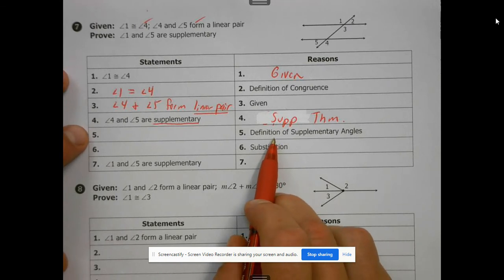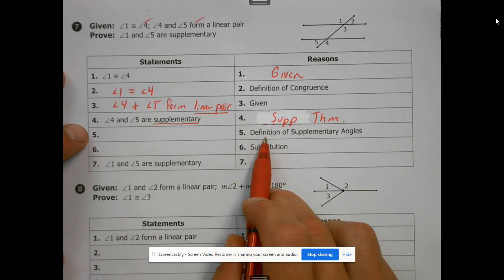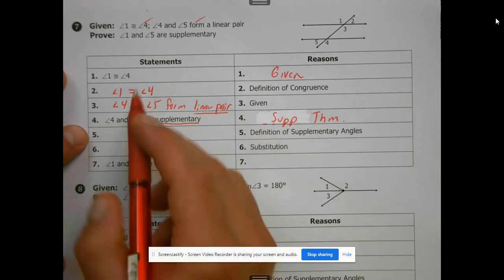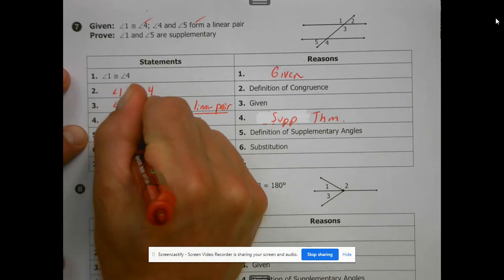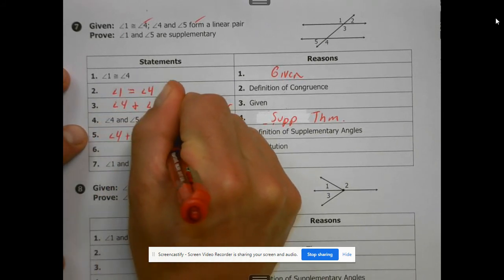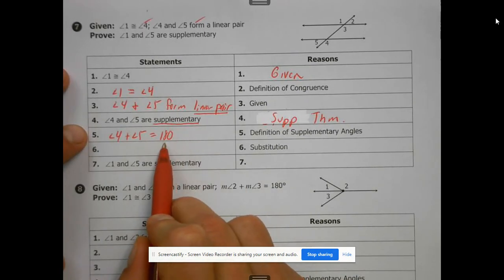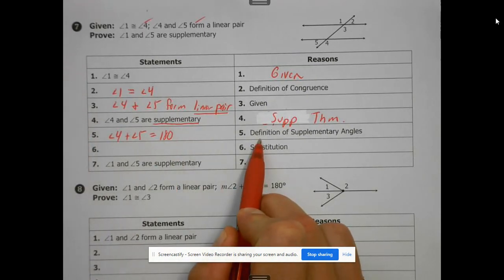Okay, the clue for line 5 is definition. Remember, definitions have to add to a degree. Well, what degree in this case? Well, we're talking about supplementary, so it must be 180. So angle 4 plus angle 5 have to equal 180. Supplementary, add up to 180, that's your definition.